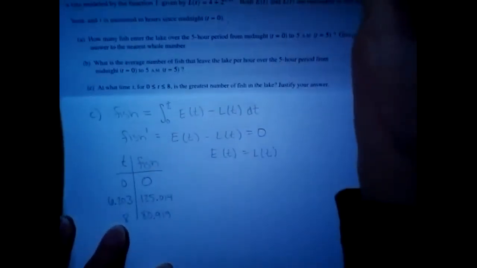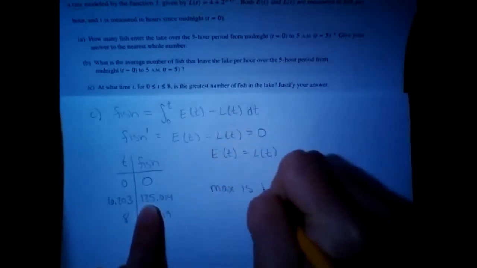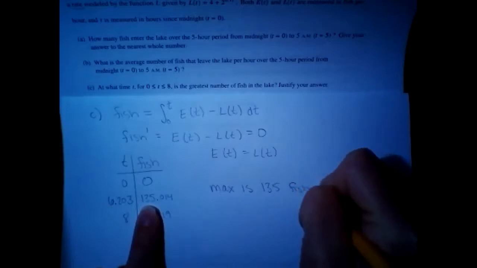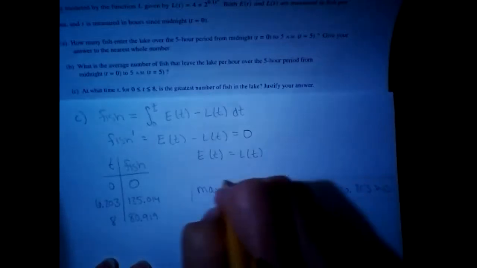All right, now they asked, sometimes they ask for maximum, sometimes they ask for minimum. Let me see what they said. At what time is the greatest number of fish in the lake? So maximum is 135 fish at time equals 6.203 hours. All right, so that was part C. Let me fold the paper over and we'll do part D.